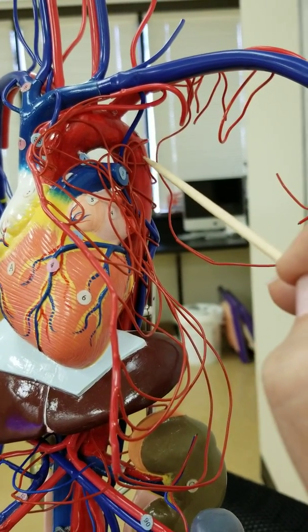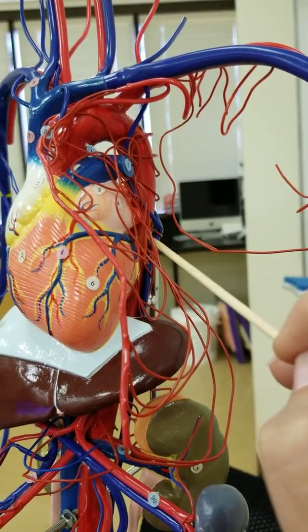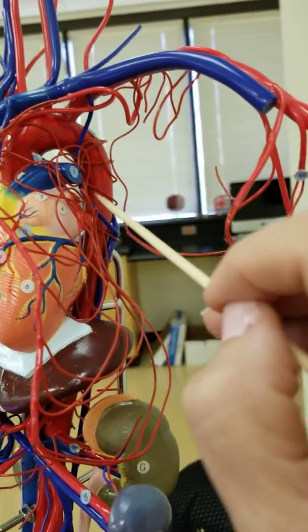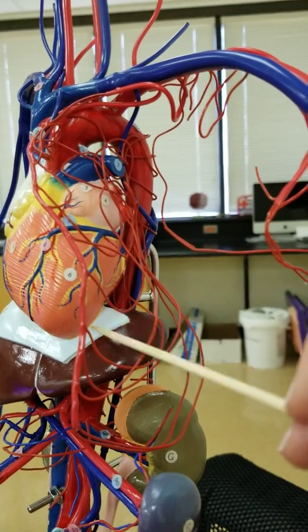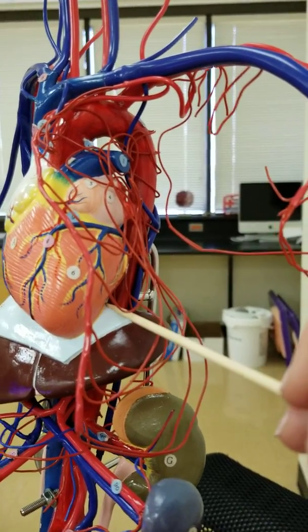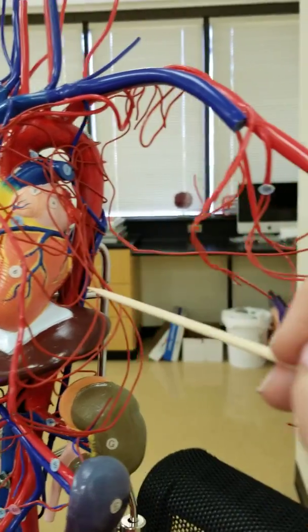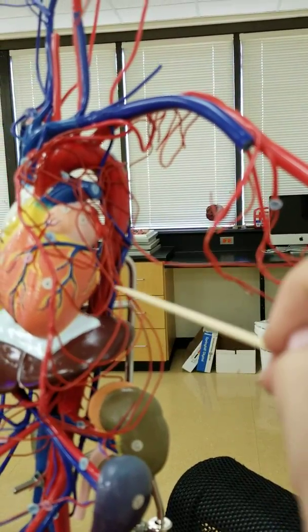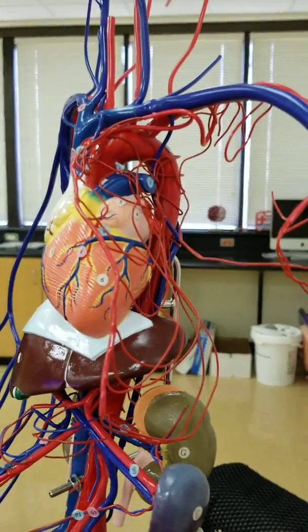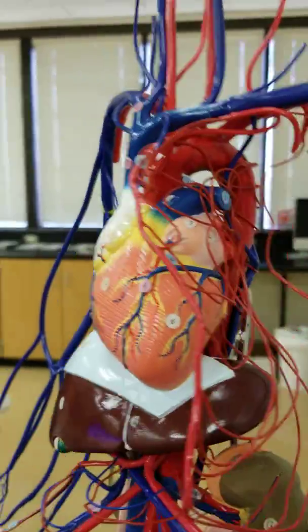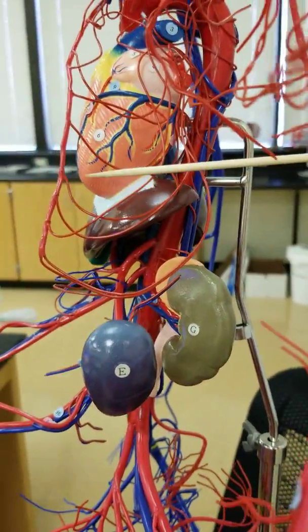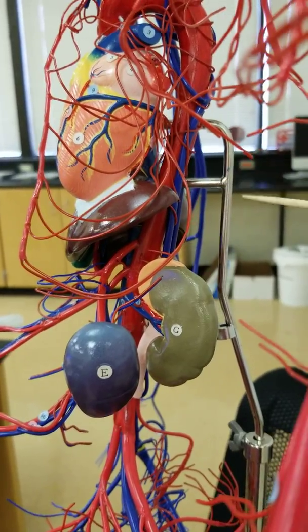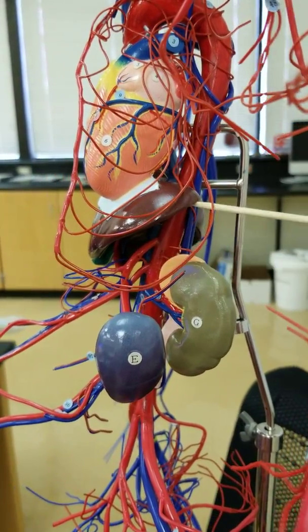And it's going to become the descending aorta, also called the thoracic aorta, as it passes behind the heart. Now, right immediately under the heart, and represented by this white piece right here, is your diaphragm muscle. So once the aorta crosses that diaphragm, goes through a hole in the diaphragm, then it is going to be called the abdominal aorta, because it has now entered the abdominal cavity. So everything below here, and this big vessel here, is going to be abdominal aorta.